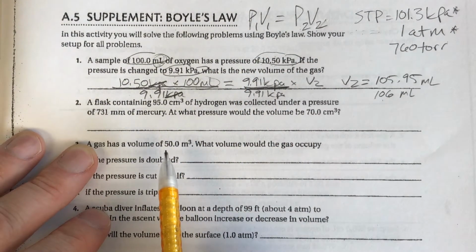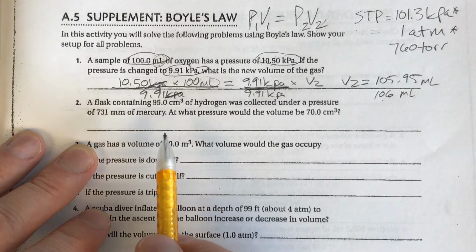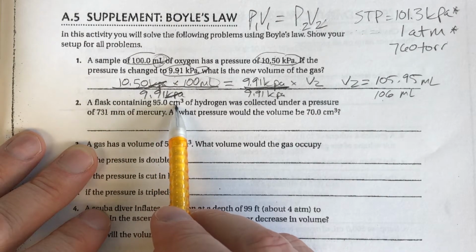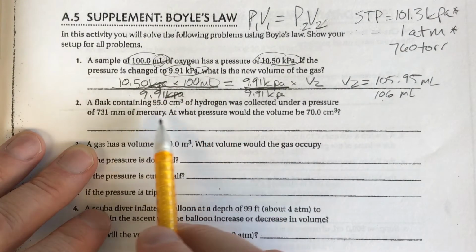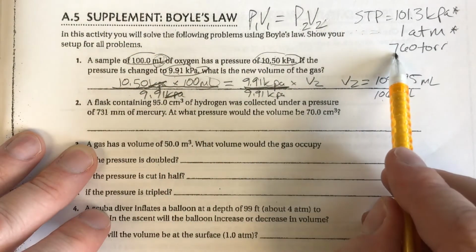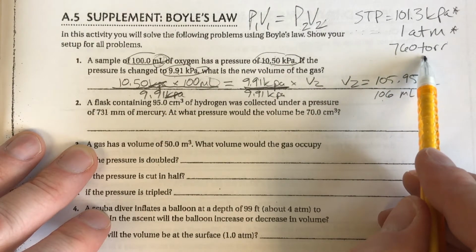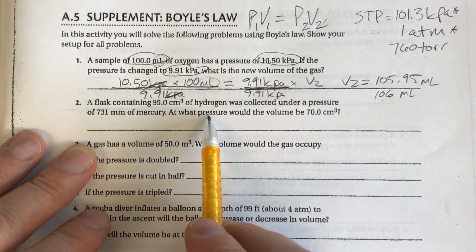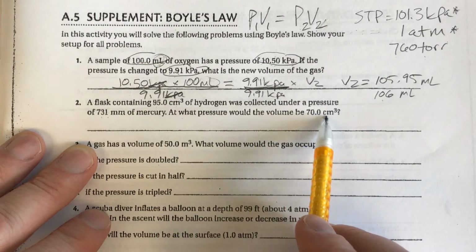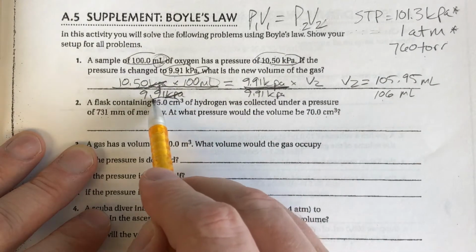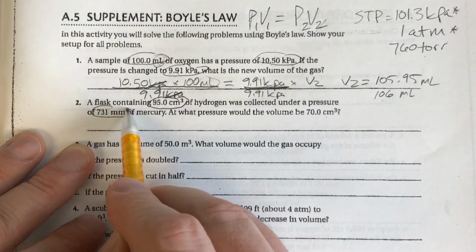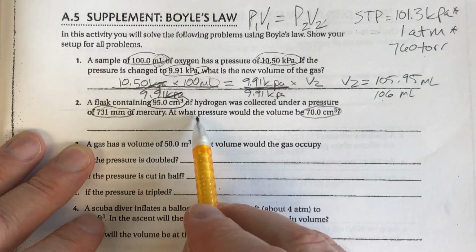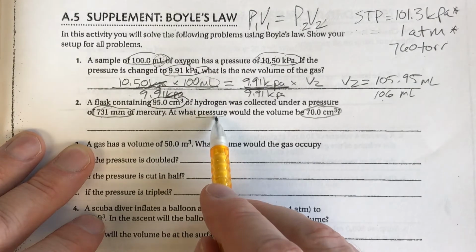We'll do another couple examples here, and hopefully you will understand the concept and it will start to make sense. A flask containing 95 centimeters cubed of hydrogen was collected under a pressure of 731 millimeters of mercury. I said that 760 torr is another standard; this one is giving you 731. It says, at what pressure would the volume be 70 centimeters cubed? Again, I have 3 numbers: 95 centimeters cubed, 731 millimeters of mercury, and 70 centimeters cubed. So I have 2 volumes, and I want to know at what pressure, so I'm solving for P2 in this case.